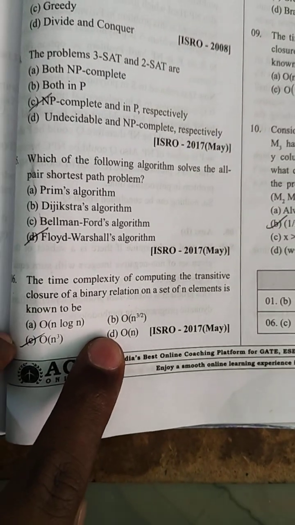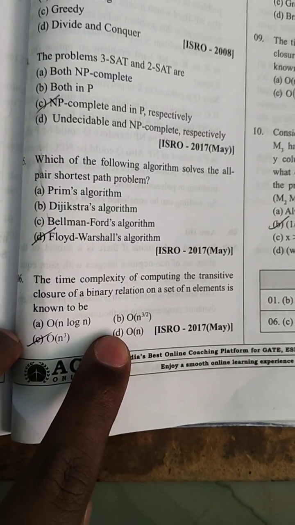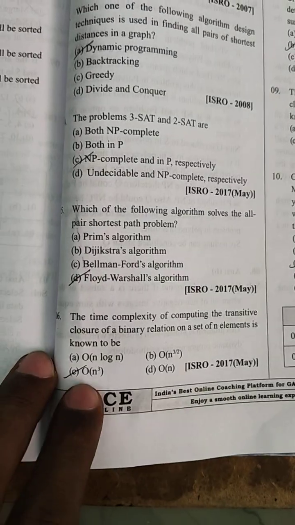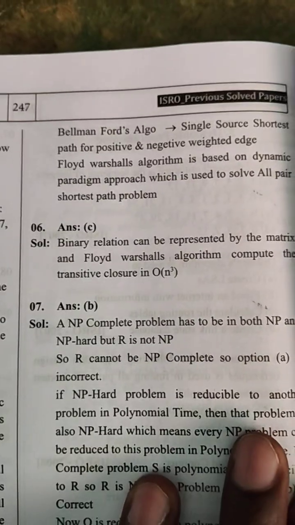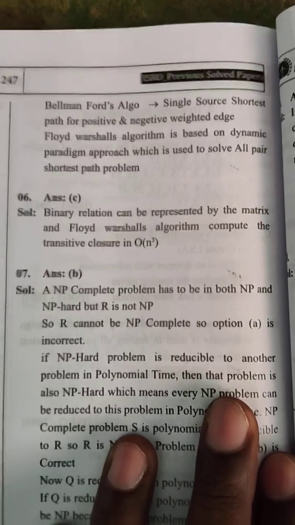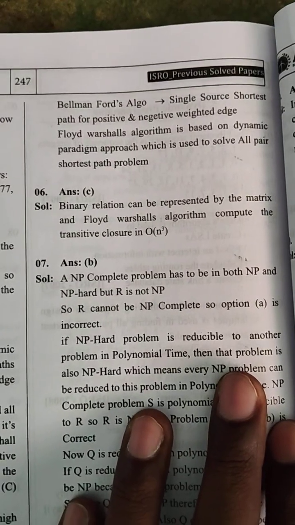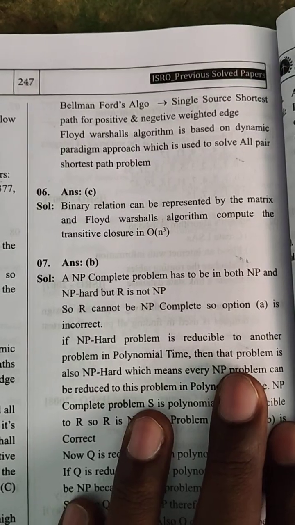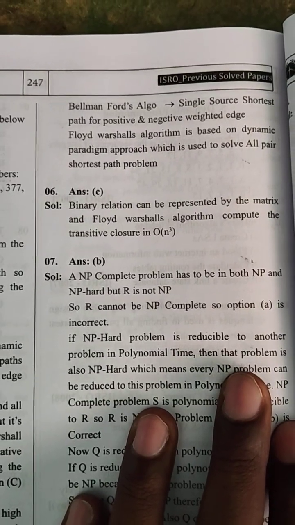Sixth one, time complexity of computing the transitive closure of a binary relation on a set of n elements is known to be n cube. Answer is n cube. Because the binary relation can be represented by a matrix, and Floyd Warshall algorithm computes the transitive closure in n cube.